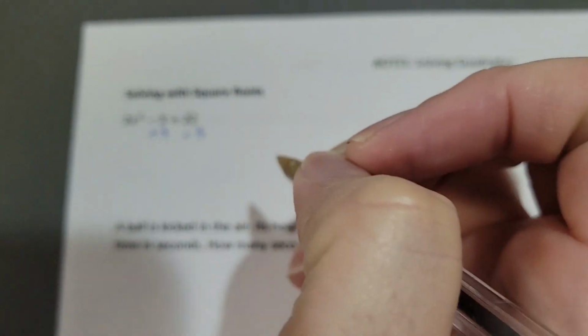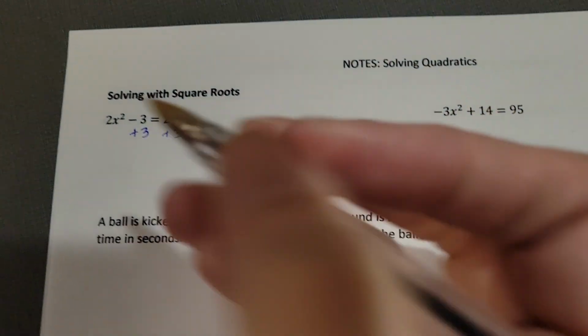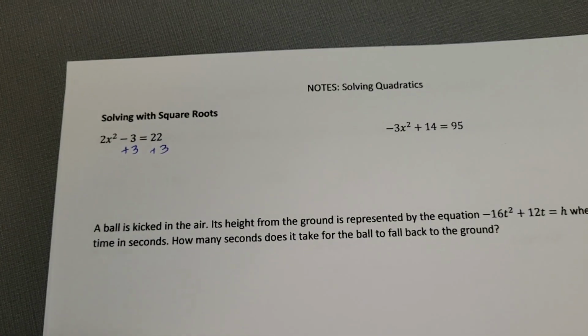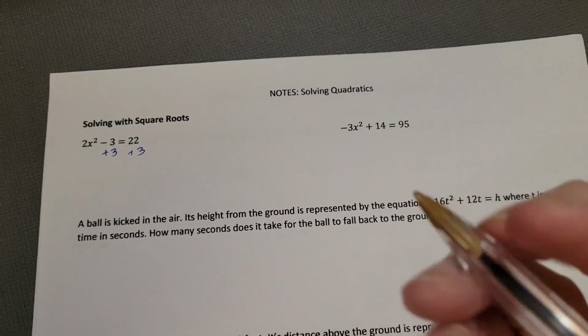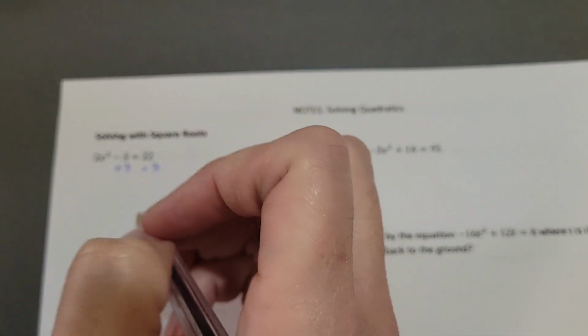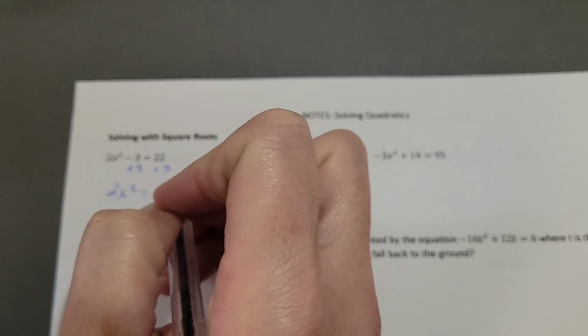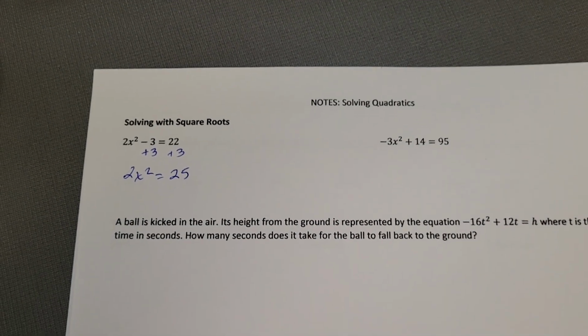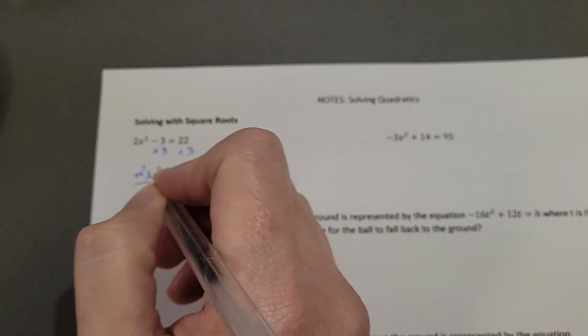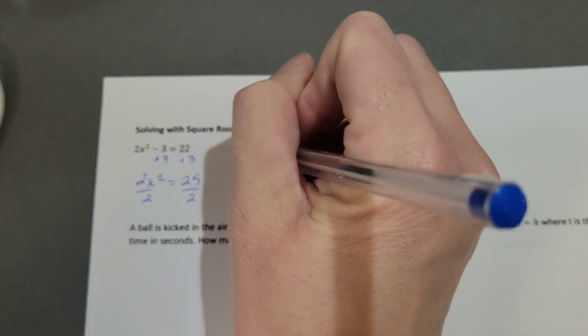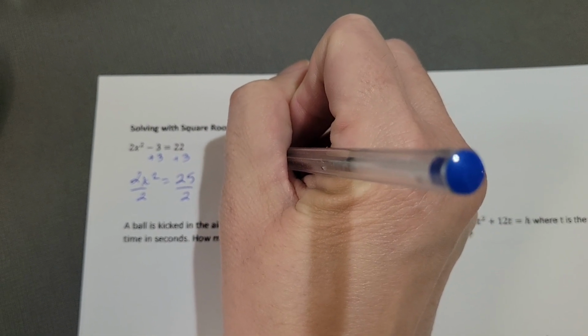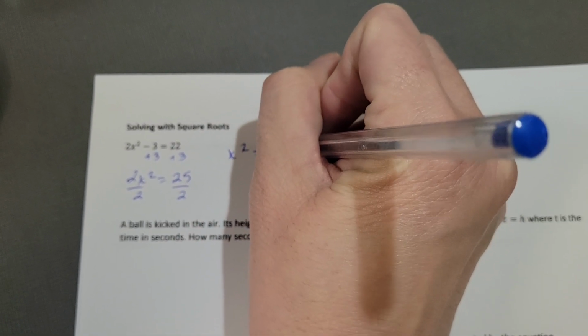equations. So this is where we would add a 3 to both sides, because notice there's no middle term there. Sorry, the thing keeps zooming in on my hand. I apologize. All right, so I would get 2x squared equals 25. And then I'm going to divide both sides by 2. I'm going to come up here and do x squared equals 25 halves.